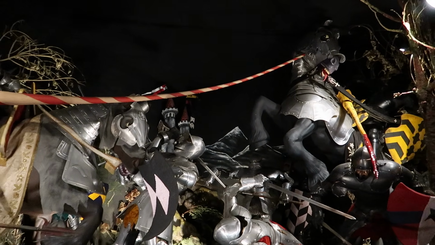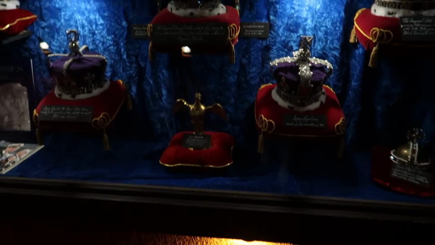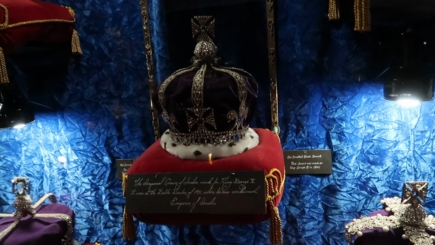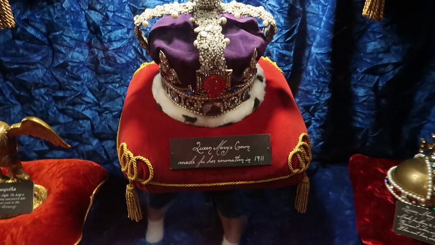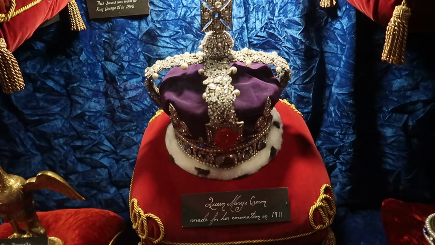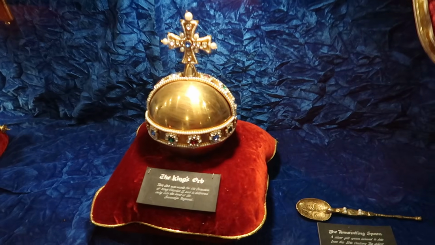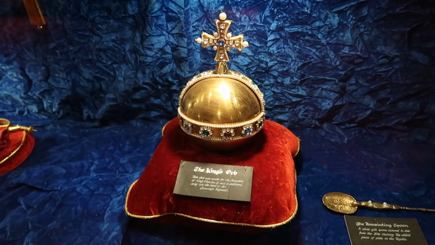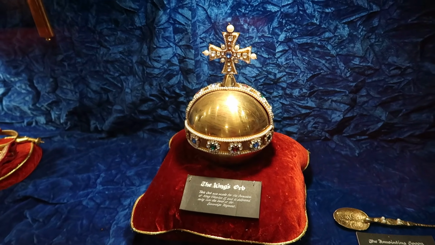horse. Yikes. Then the House on the Rock collection of crown jewels. They have the different crowns worn by different British monarchs. This is Queen Mary's crown, made for a coronation in 1911. It says the King's Orb, although whenever I see one of these I think of the Holy Hand Grenade of Antioch.